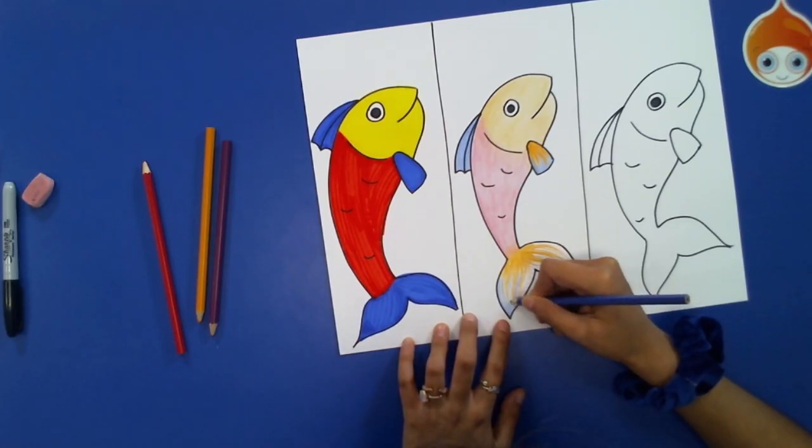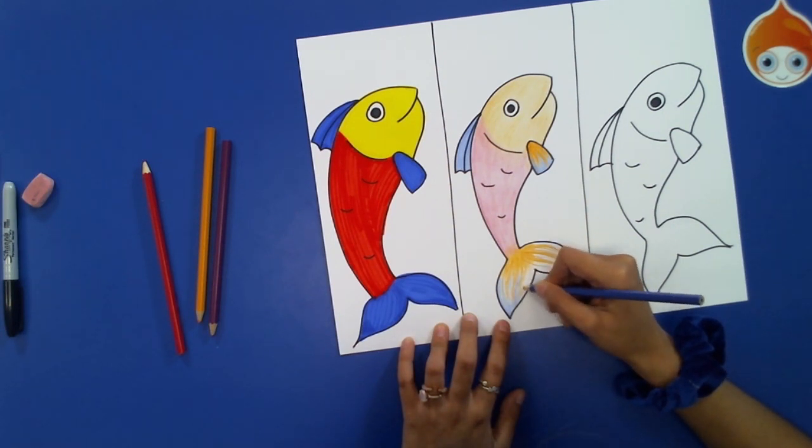And then if that does happen, I can go back in with my orange and try to make the orange stand out a little bit more again.